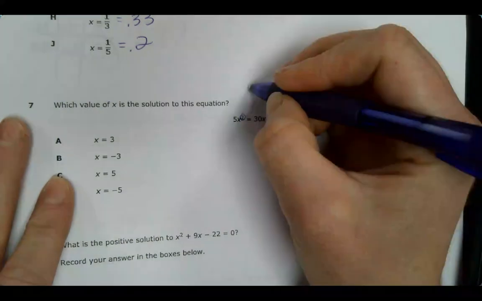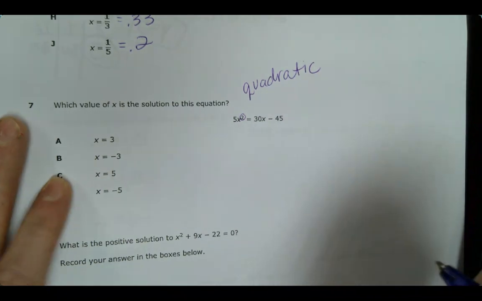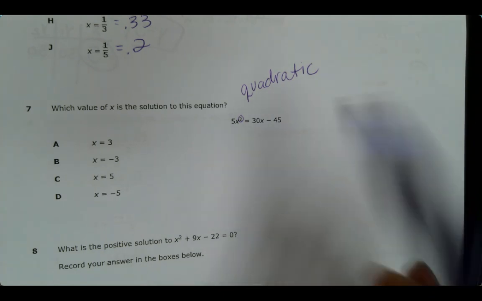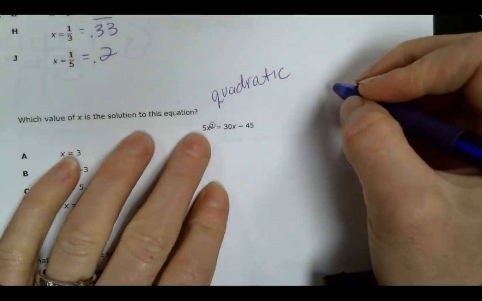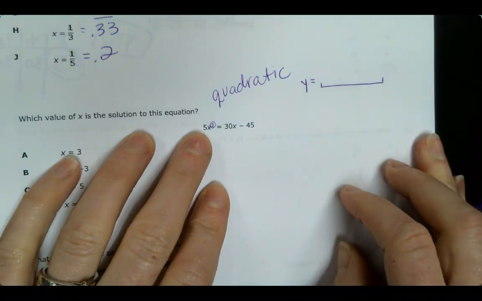That means we have a quadratic. So with quadratic equations that we solve, we could have one solution, two solutions, or multiple solutions. There are two different ways of doing this. One way would be to get it to have everything on one side, and you do it like y equals.